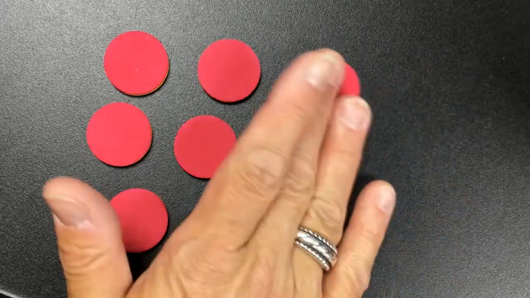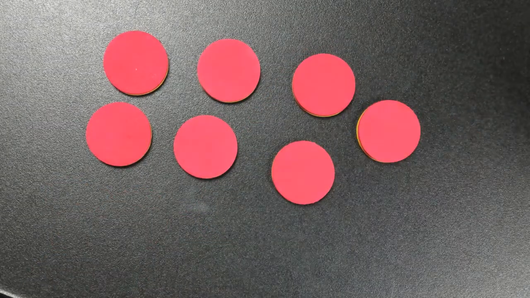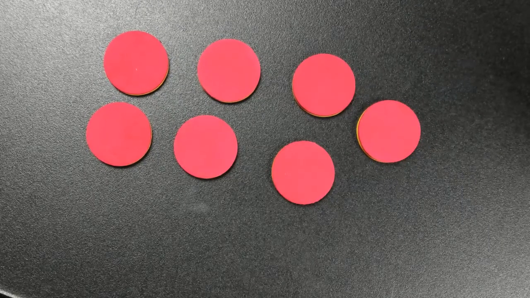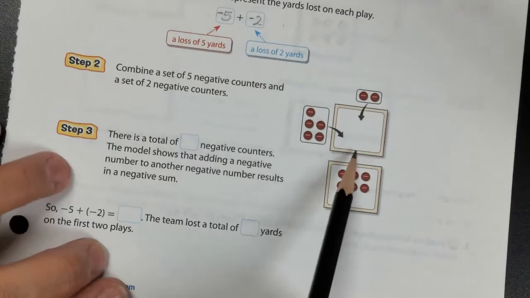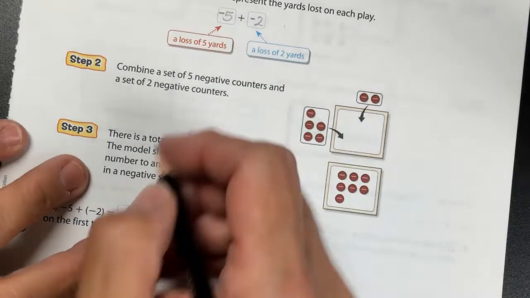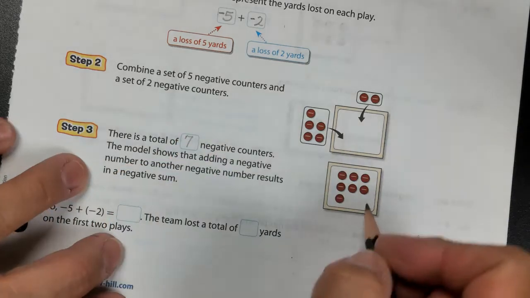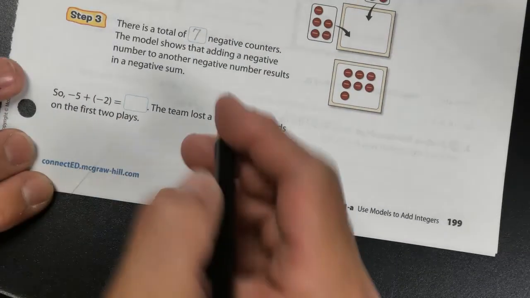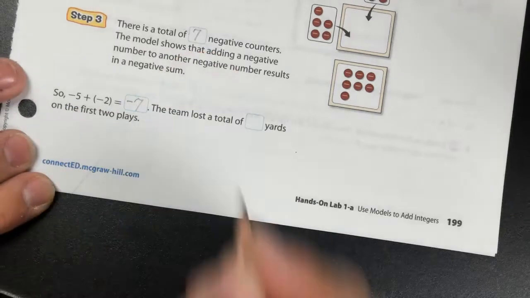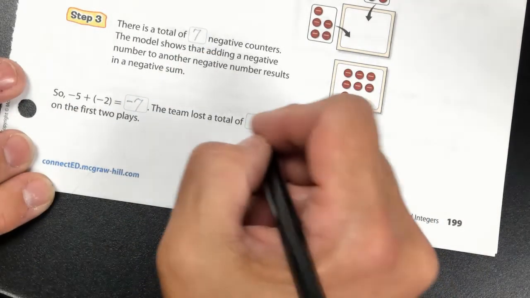And so I have a total of 7 negative counters, right? 1, 2, 3, 4, 5, 6, 7. And that's what they're showing you right here, is that you would have a total of 7 negative counters. So negative 5 plus negative 2 is negative 7. And the team lost a total of 7 yards on the first 2 plays.